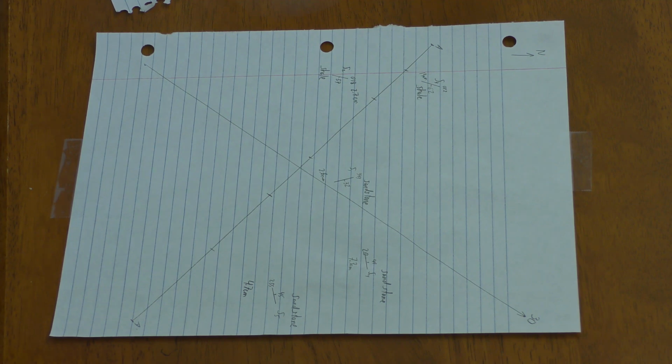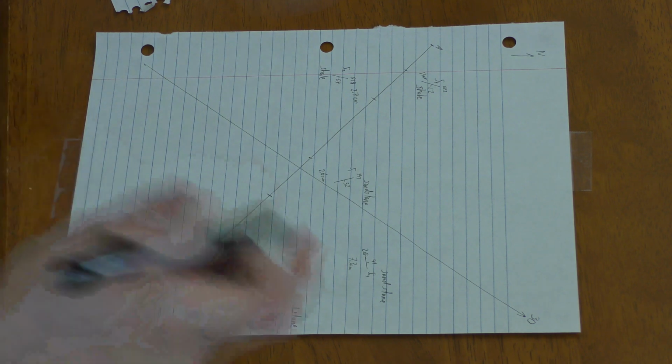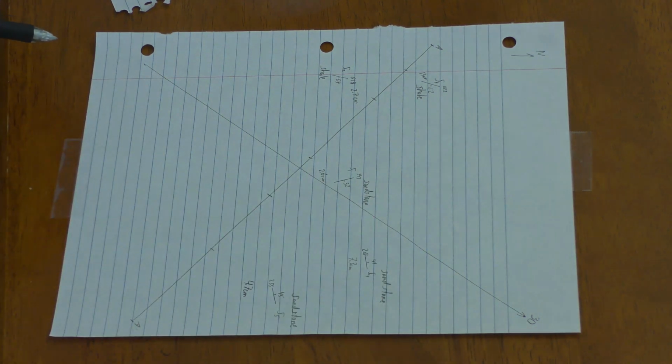Now the next step is to determine where the points plot on the cross-section, and we're going to use trigonometry for that. The plunge is 30 degrees, so we take the tan of that.